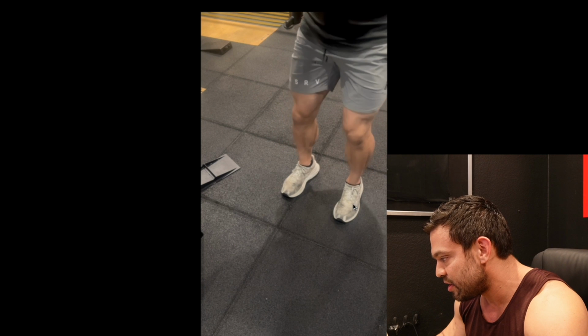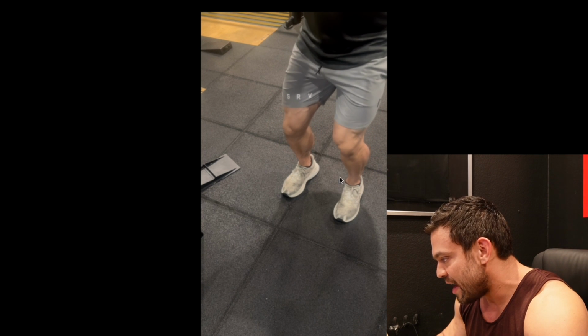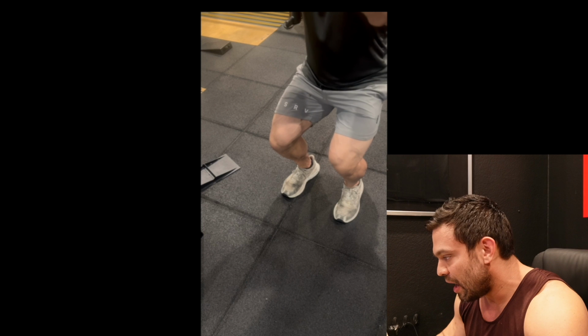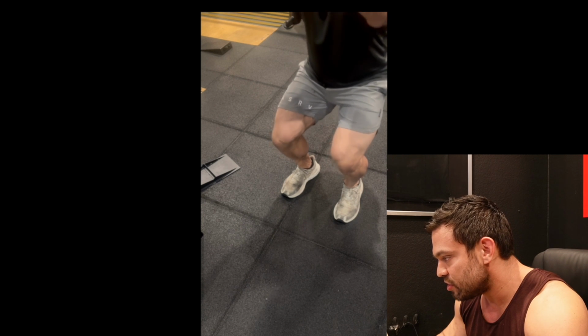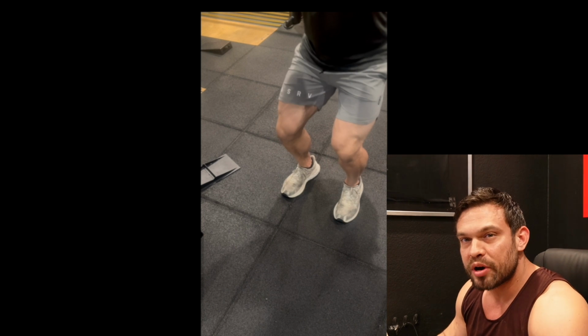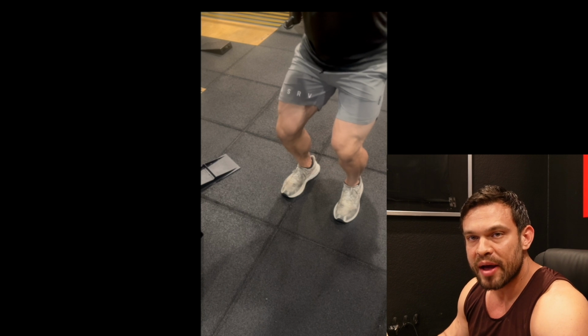You could roll out just a little bit. Fight that. And for me in particular, my left leg will want to do that. My left leg will want to flare out more than my right. And that's pretty normal if you have any kind of AIC pattern.